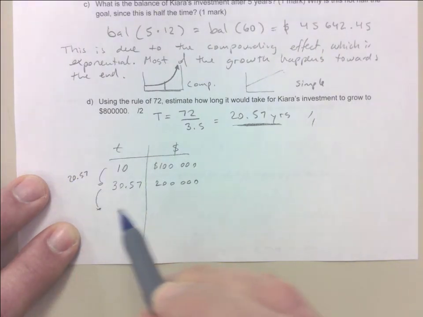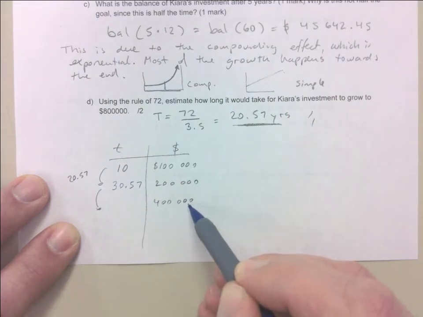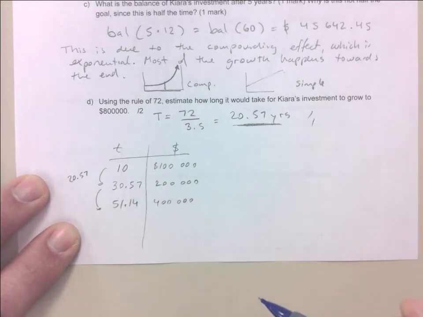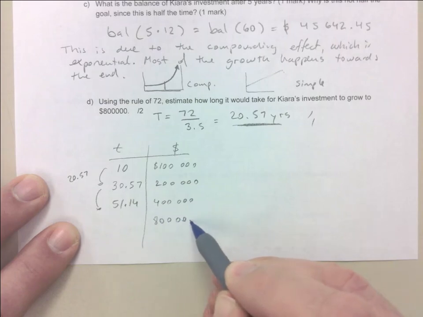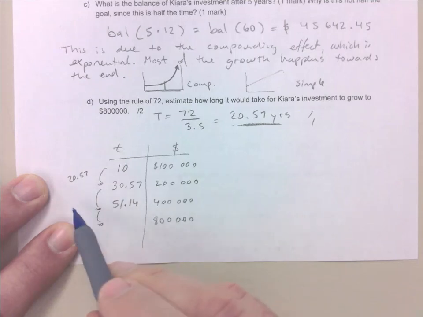You do it again, because double 200,000 is 400,000. You add 20.57 to this, it gives you 51.14 years. You double your money one more time, guess what? That's going to take you another 20.57 years.